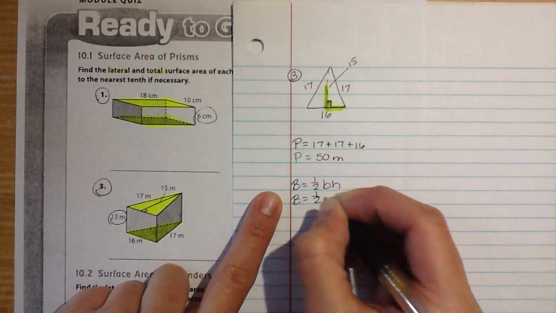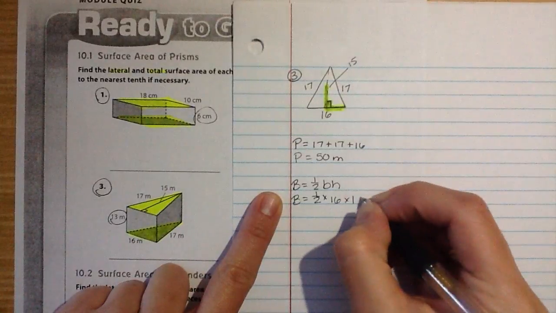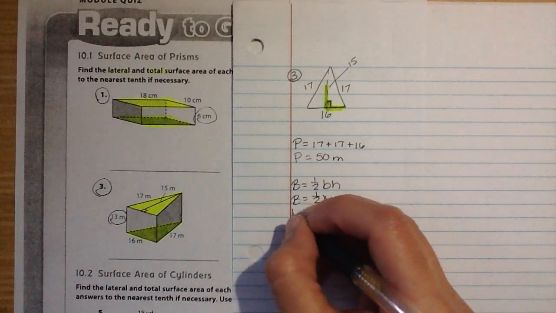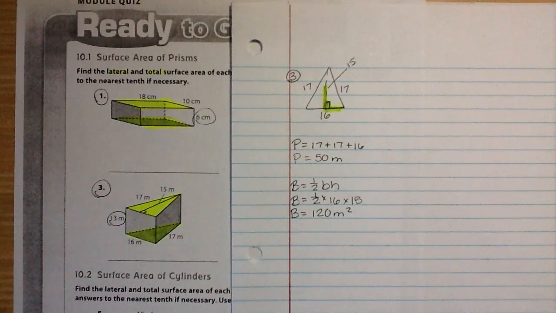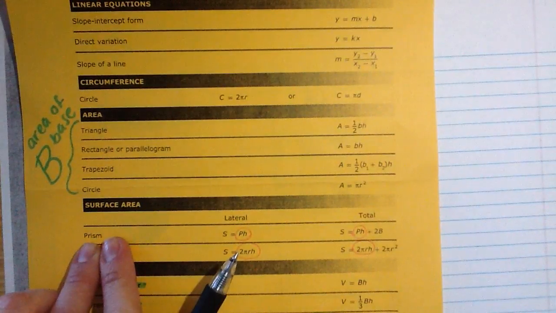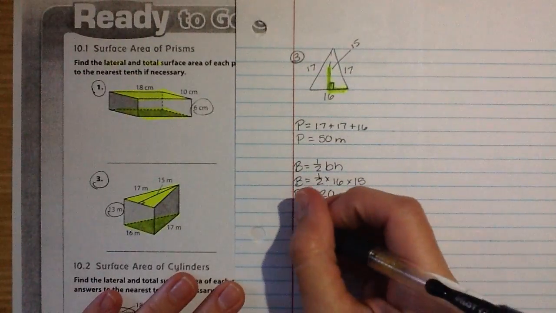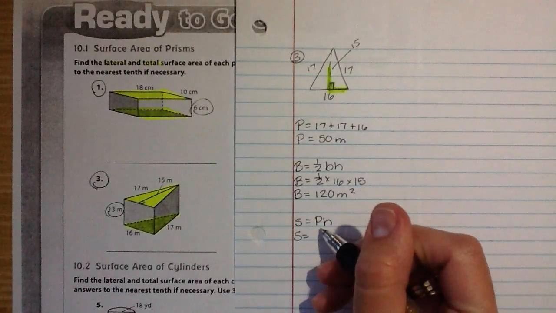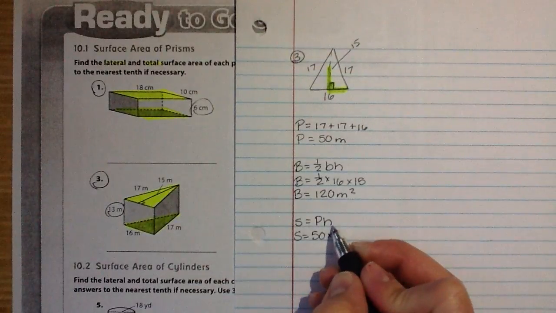So 1/2 times the base, which is 16, and the height, which is 15. So we will get that the area of that triangle is 120 meters squared. Okay, now let's go ahead and do lateral. We're still looking at a prism, and lateral is still pH. We already found perimeter of the base. That is the 50 meters. So 50 times, and remember this is the height of the prism.